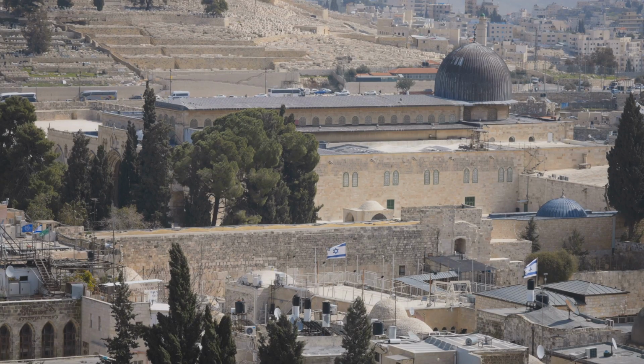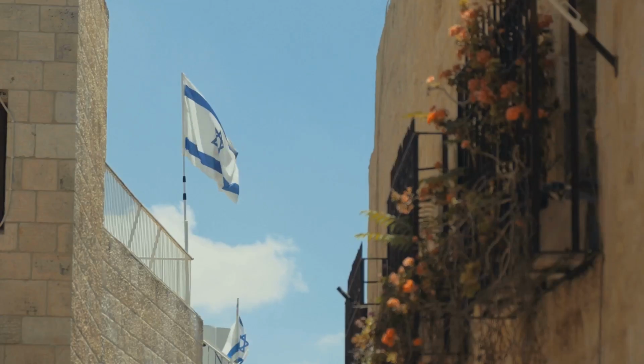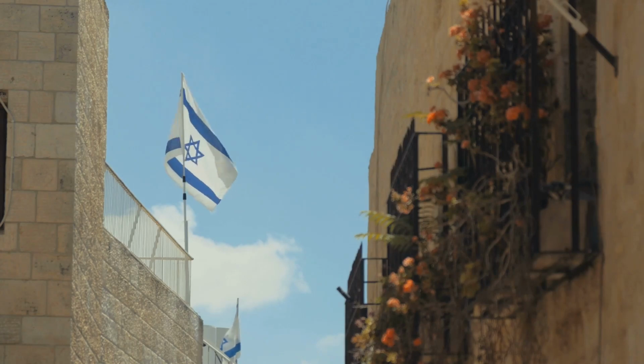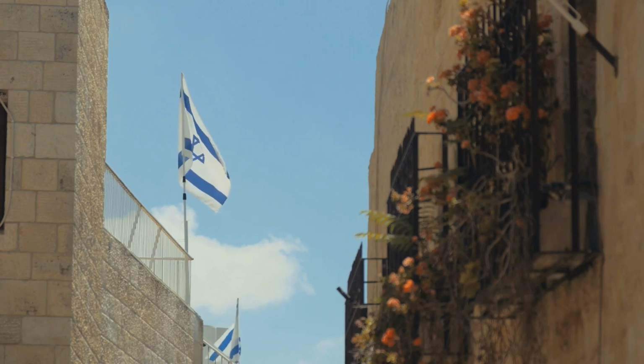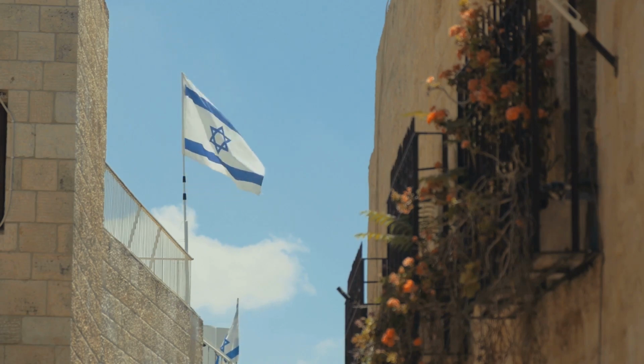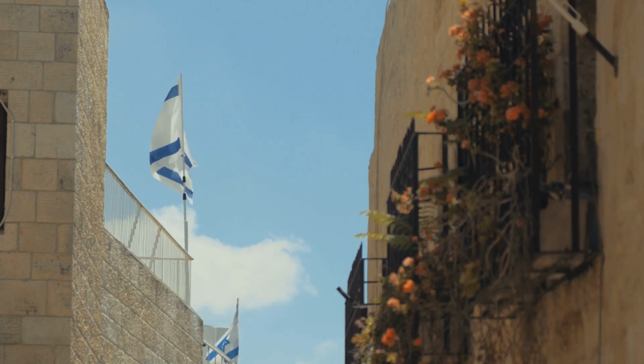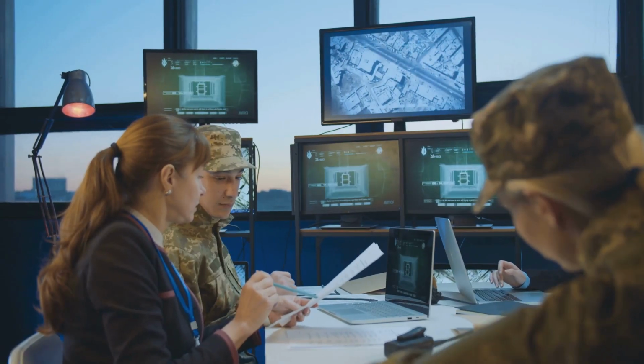Starting with the United States, the nation has been a long-standing ally of Israel, providing substantial military and financial support. The U.S.'s role is often a point of controversy, as critics argue that American support enables Israel's actions in the conflict, while others maintain that Israel, as a democratic ally in a volatile region, deserves this support.